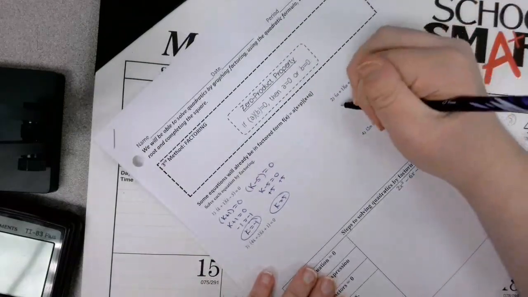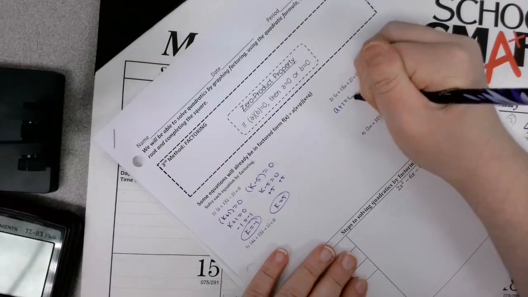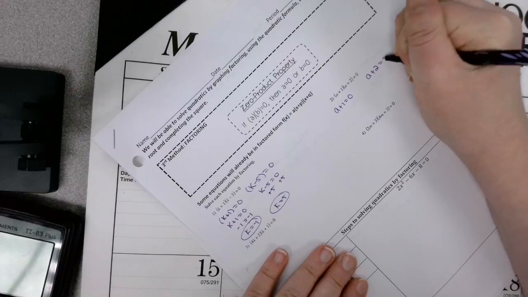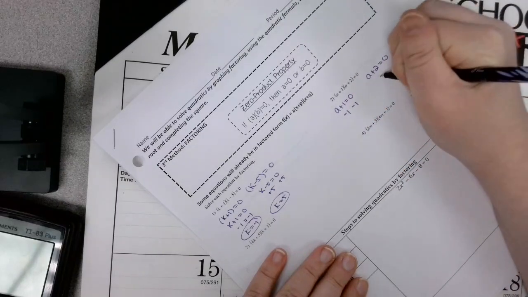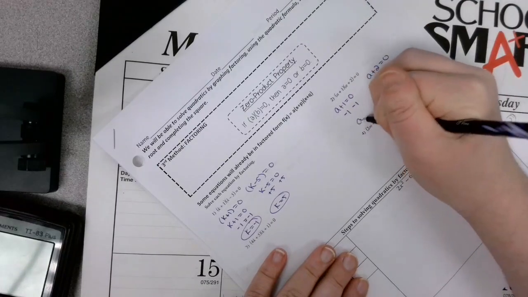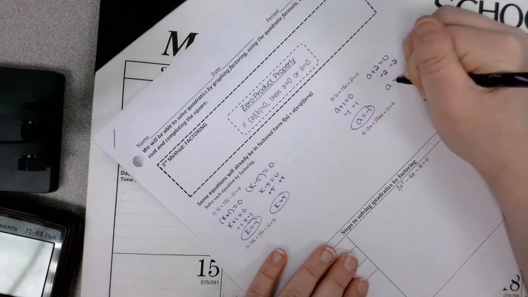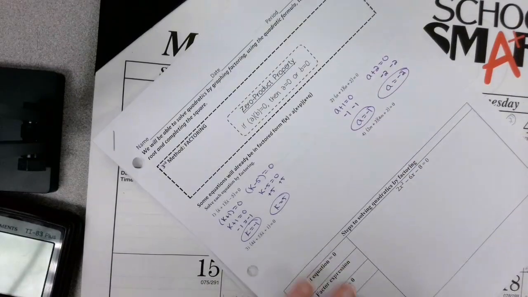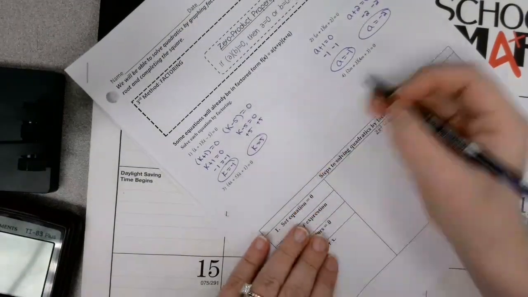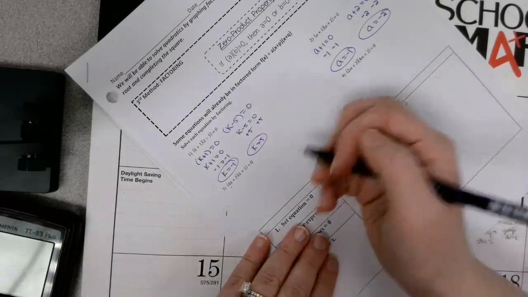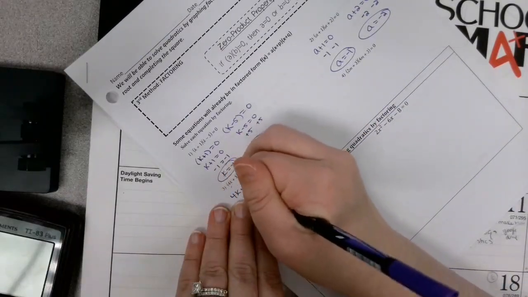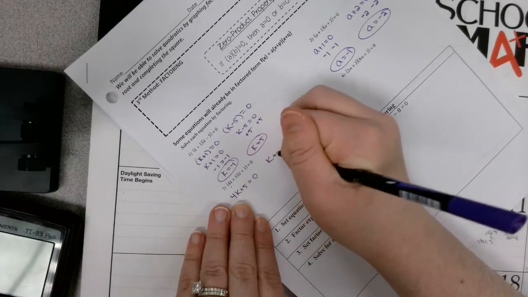We would do the same for 2. I would set a plus 1 equal to 0, and I would set my other factor equal to 0. Subtract 1, subtract 2, a equals negative 1, and a equals negative 2. For example 3 and 4, it's okay that there are values in front of your k. You're still going to set both factors equal to 0.